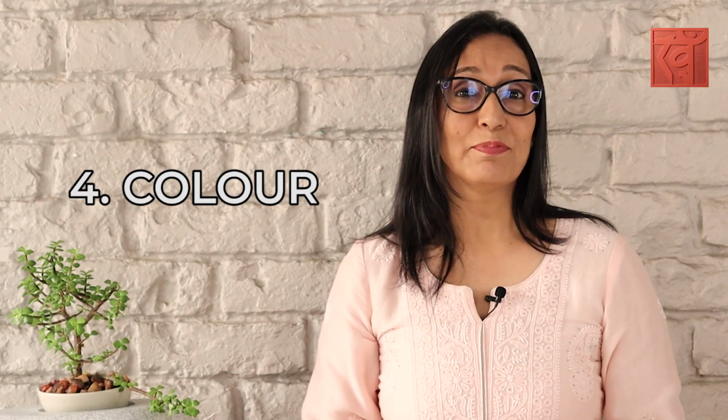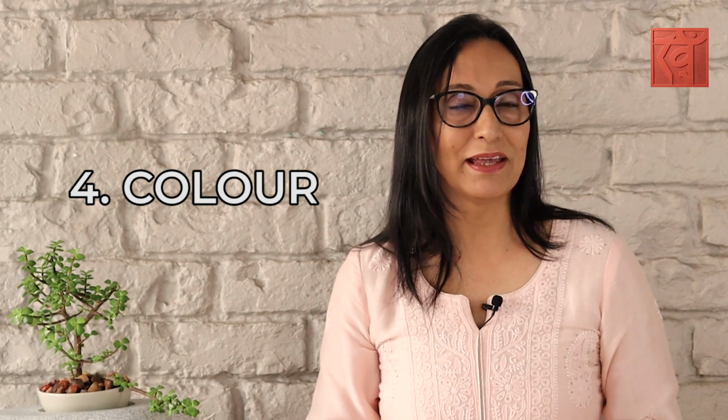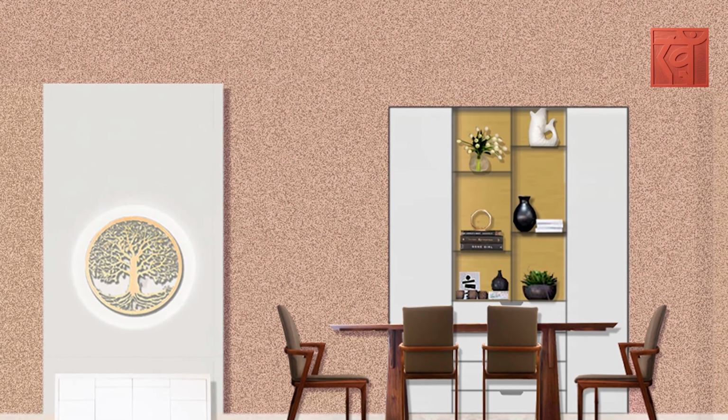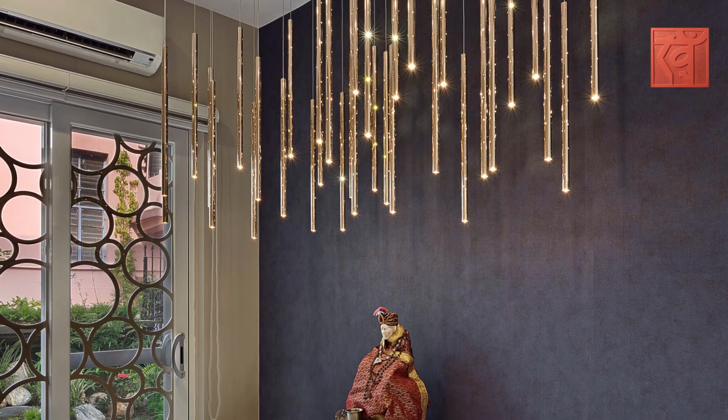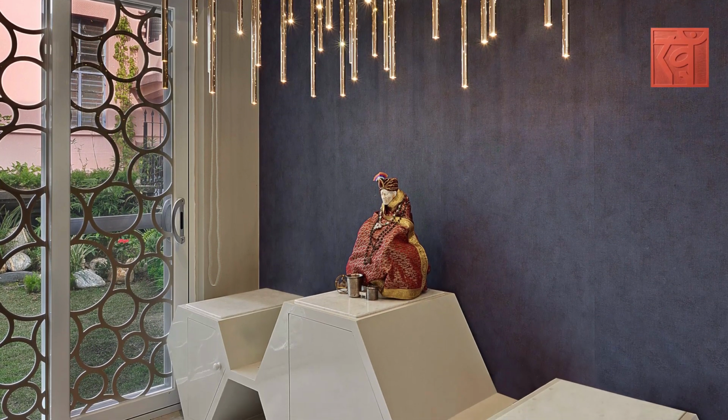The fourth aspect that I would like to mention are the colors that I prefer in a meditation space. White, grey, sandalwood, silver, gold, copper, in fact all the metals, wood, and sometimes even a cosmos blue. They all have a slightly ethereal feel to them.